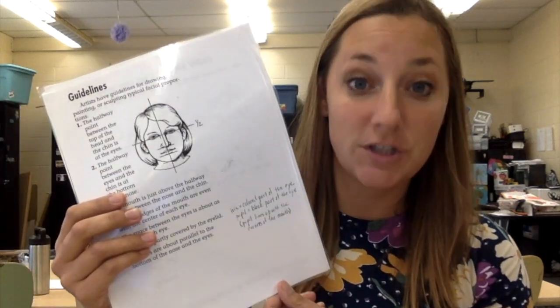Okay, so what you're going to do, you're going to create a portrait on this index card. It's a pretty large index card. It's blank on both sides. So your name will be on one side. You're going to create a portrait on the other.